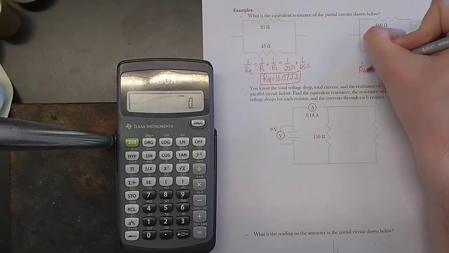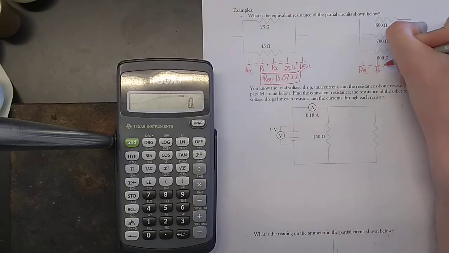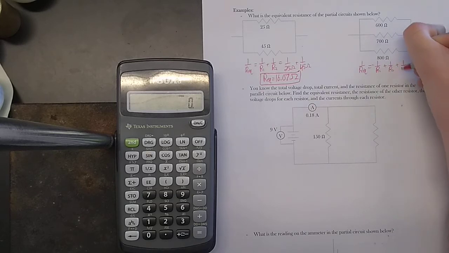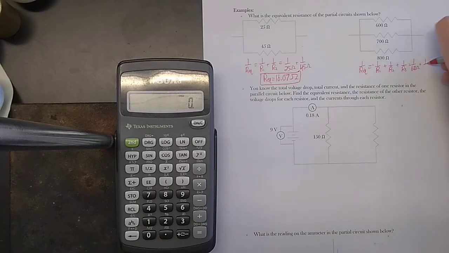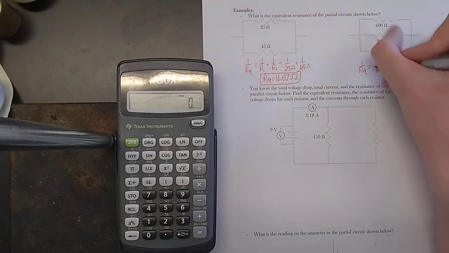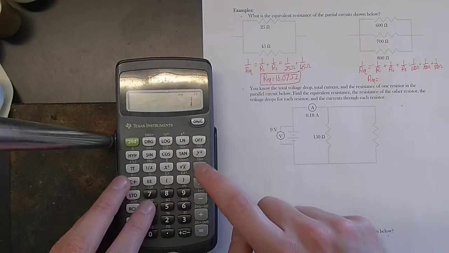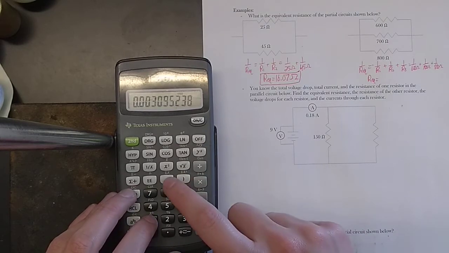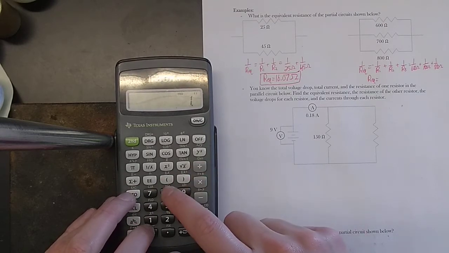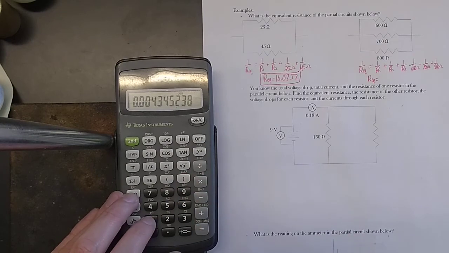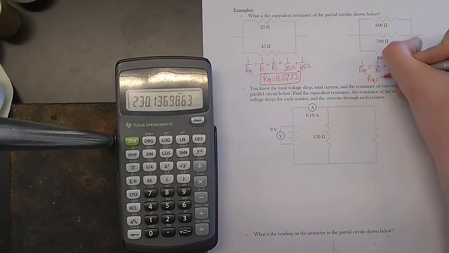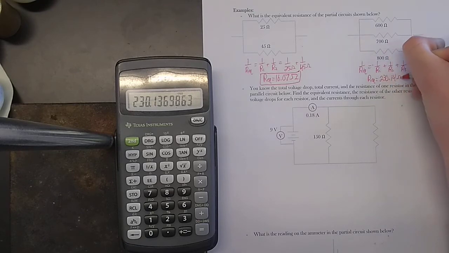Same deal over here. 1 over Req equals 1 over R1 plus 1 over R2 plus 1 over R3. 1 over 600 ohms plus 1 over 700 ohms plus 1 over 800 ohms. One divided by 600 plus parentheses 1 divided by 700 and parentheses plus 1 divided by 800 and parentheses equals, take the inverse, 230.14 ohms.